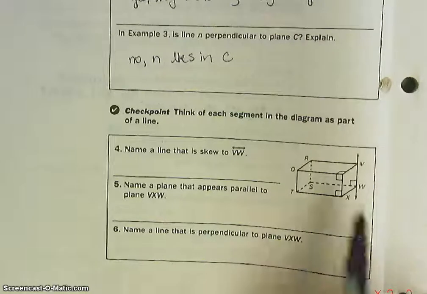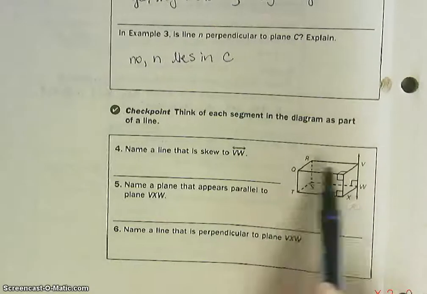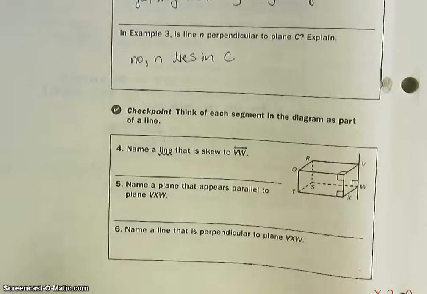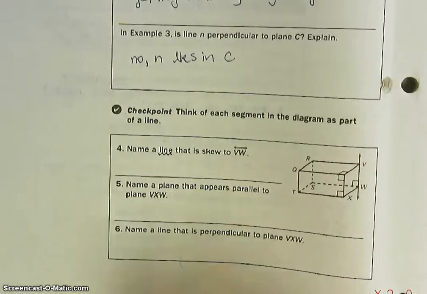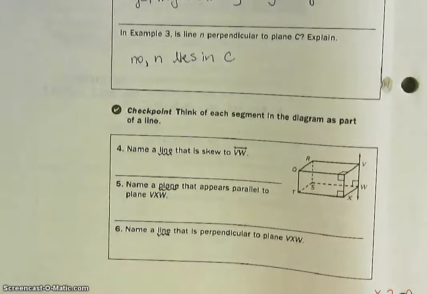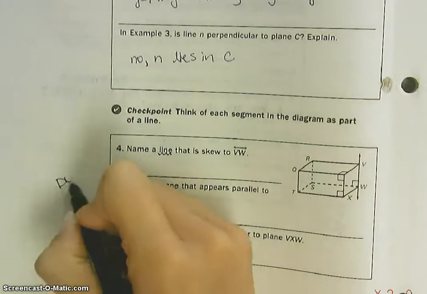All right, now you are going to use this picture. It's kind of like a cube. It's a prism. You're going to find a line that's skew, a plane that's parallel, and a line. Make sure you remember how to name lines. A plane uses 3 letters, and a line uses 2 letters and then 2 arrowheads. So do this now.